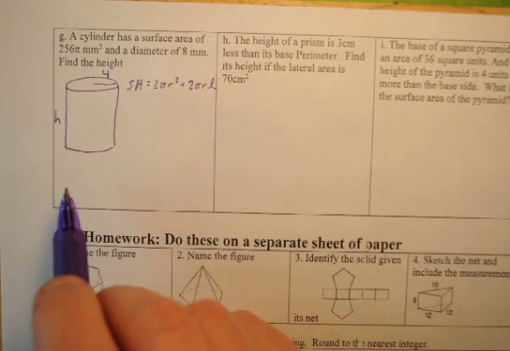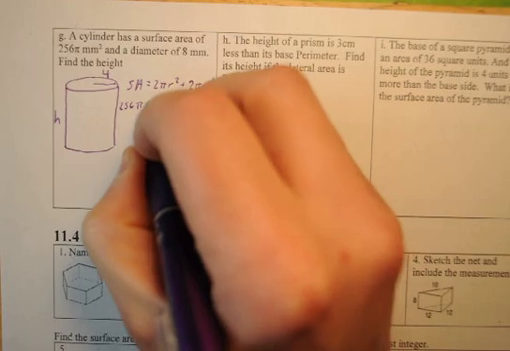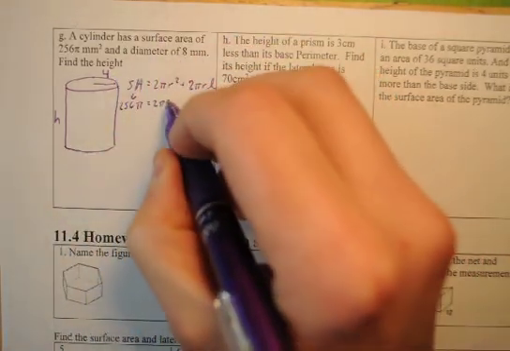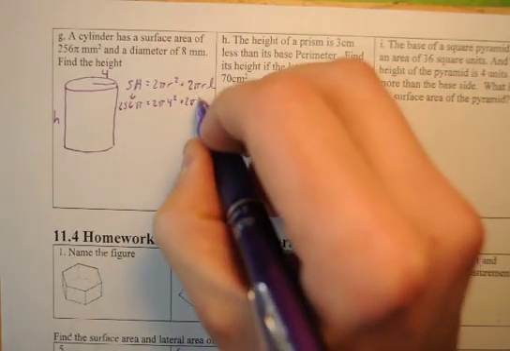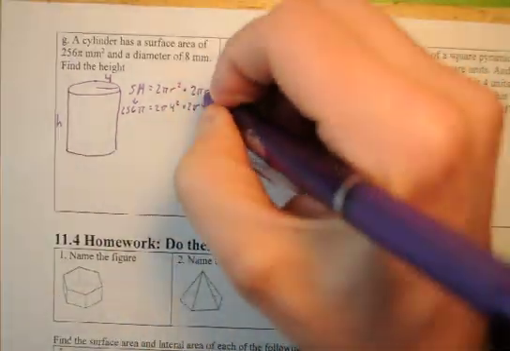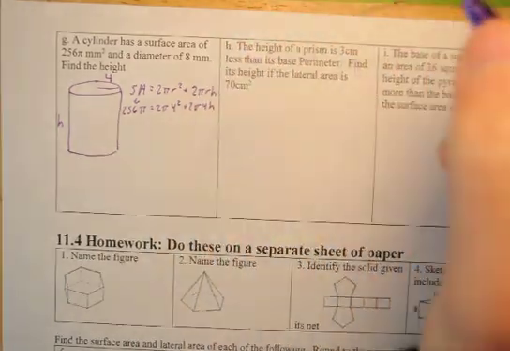And now we can plug in 256 pi for the surface area. The radius is 4, and the radius is 4. This is supposed to be h, no mistake. And the height is h.